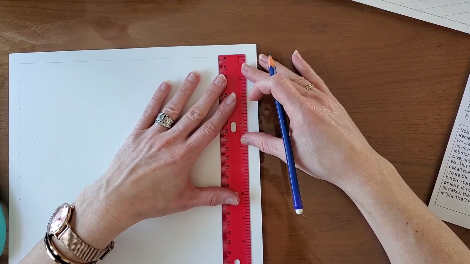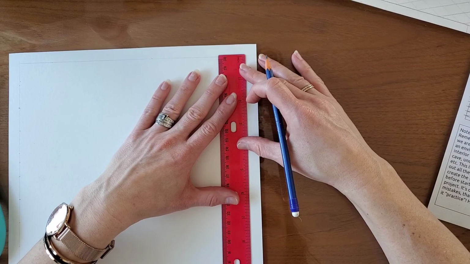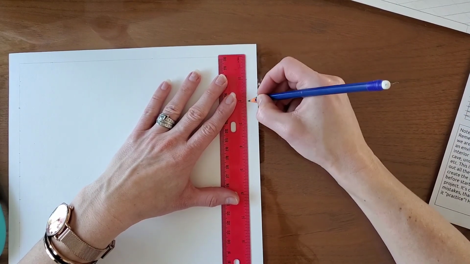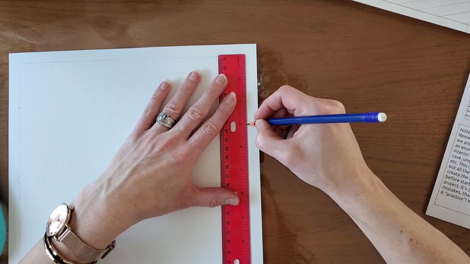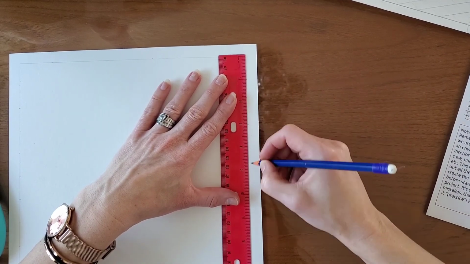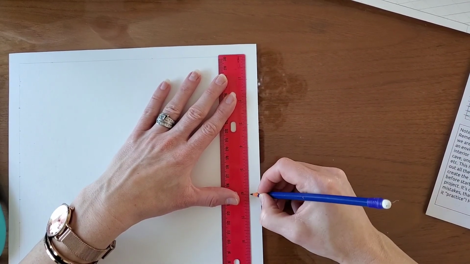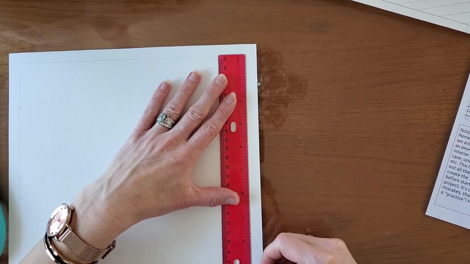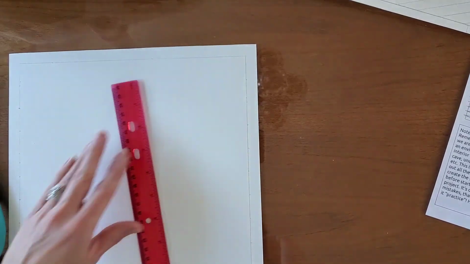Just want to make it totally perfect as I can make it before I start marks. There we go. 1 inch, 2 inch, 3 inch, 4 inch, 5, 6, 7, 8 inch, 9 inch, and that's the corner.